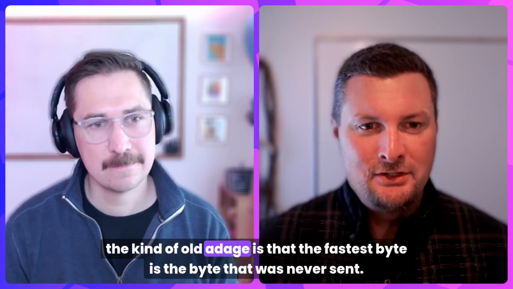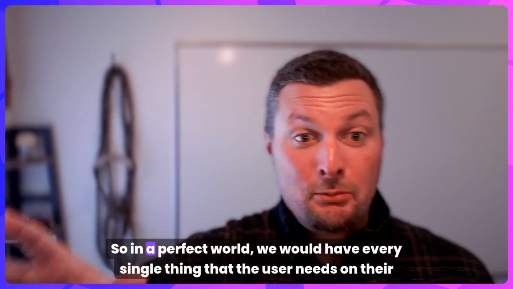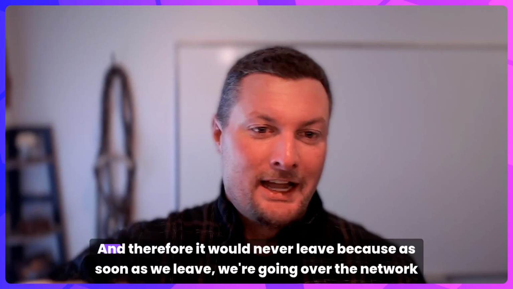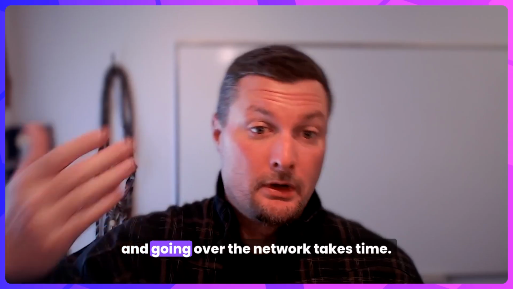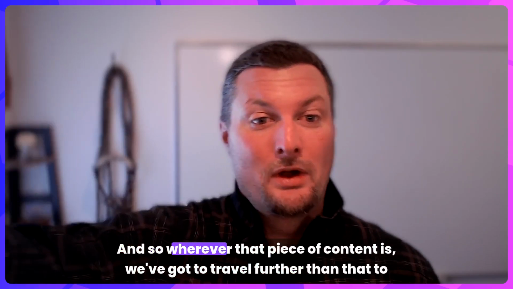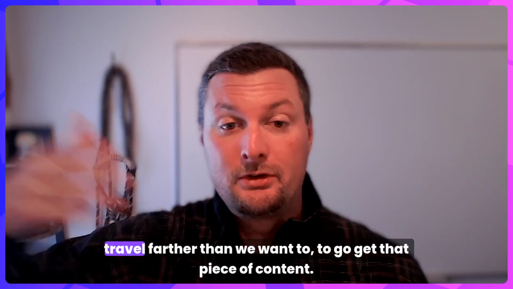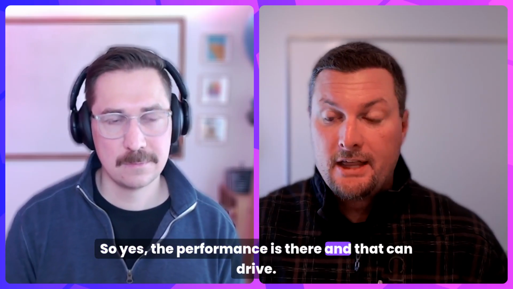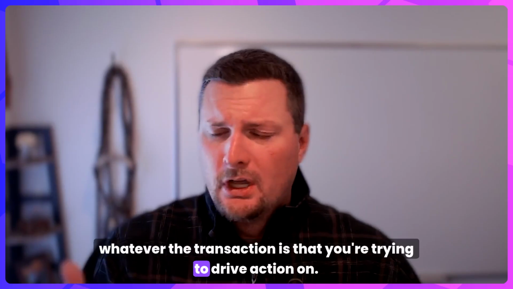The old adage is the fastest byte is the byte that was never sent. So in a perfect world, we would have every single thing that the user needs on their device. And therefore it would never leave, because as soon as we leave, we're going over the network, and going over the network takes time. We can only go as fast as the speed of light on that network. And so wherever that piece of content is, we've got to travel that far to go get that piece of content. So yes, the performance is there, and that can drive, again, whatever the transaction is that you're trying to drive action on.